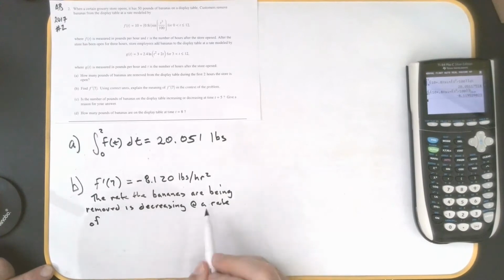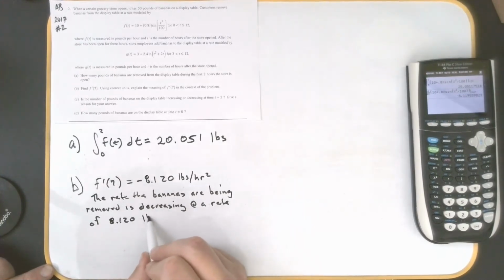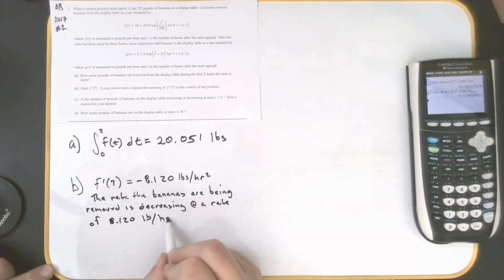So I'm going to say it's decreasing at a rate of 8.120 pounds per hour squared.